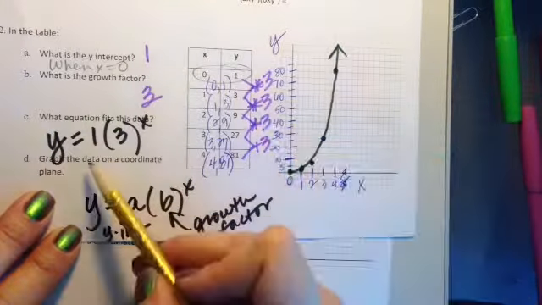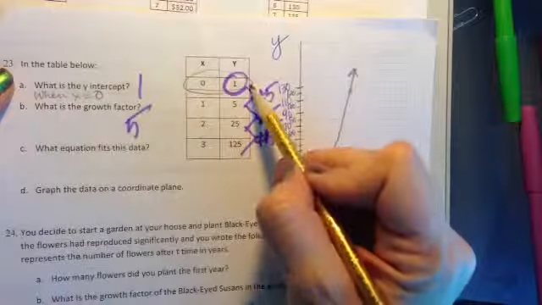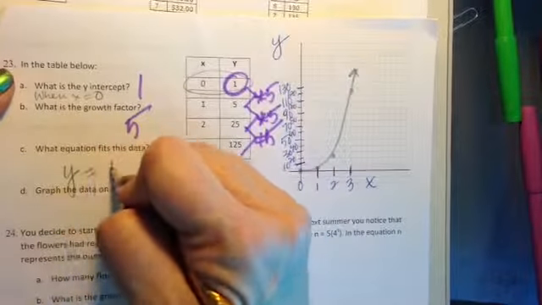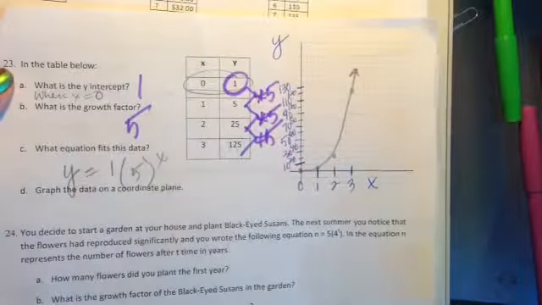Number 23, same idea going on. The only thing in my 23 is that I hadn't graphed them. 0 and 1 is going to be down here. 1 and 5, I'm still real low. 2 and 25, I start seeing this increase. 3 and 125, so I'm up here, that nice exponential curve. And it started out at 1 when x is 0. We figured out that this was being multiplied by 5. Y is equal to 1 times 5 to the x power.